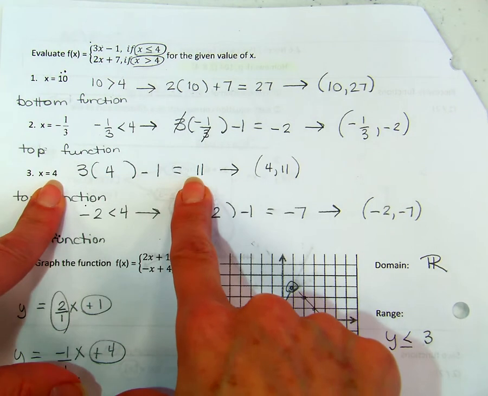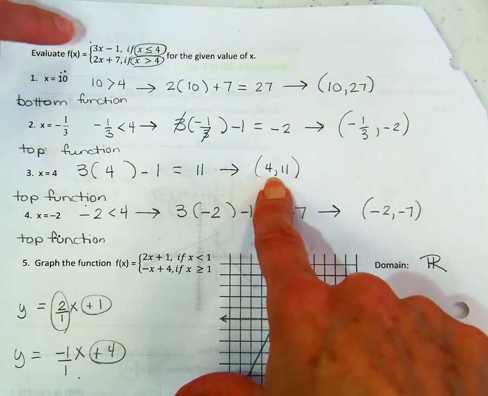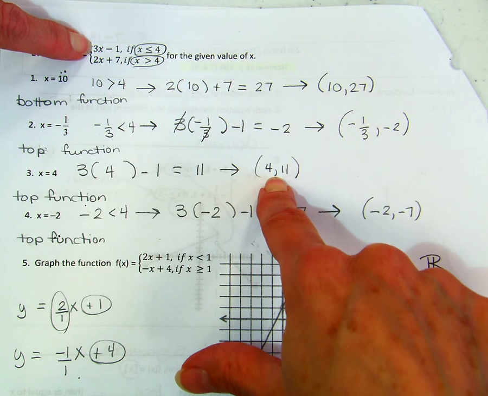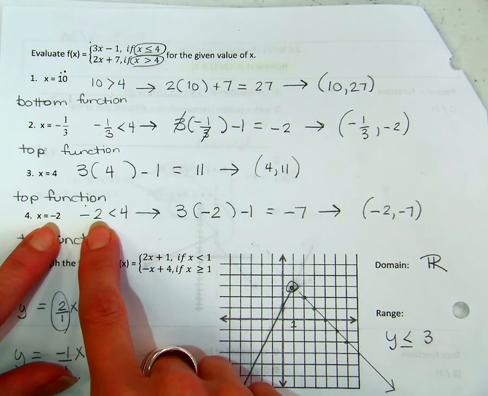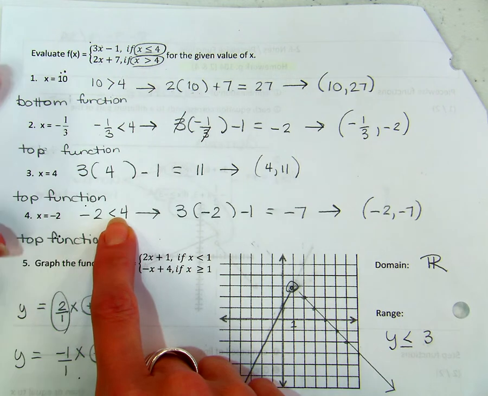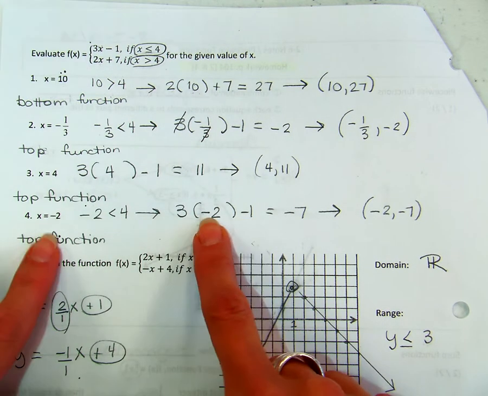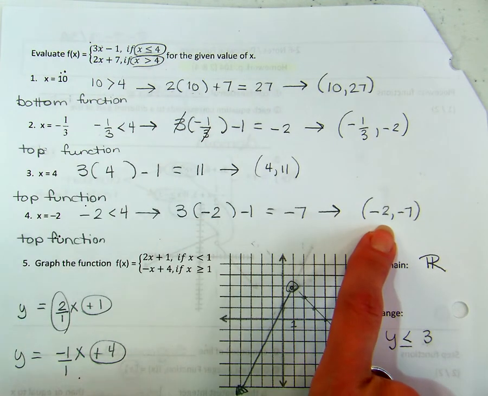So if I combine my input and my output, this is a point on my top function. And then again, if you've got a value less than 4, you'll use your top function. Instead of 3x minus 1, you'll replace the x with the given value, and you found another point on the top piece of your piecewise defined function.